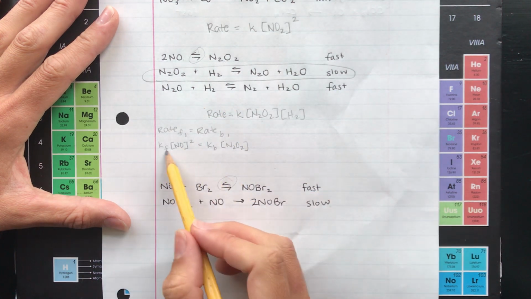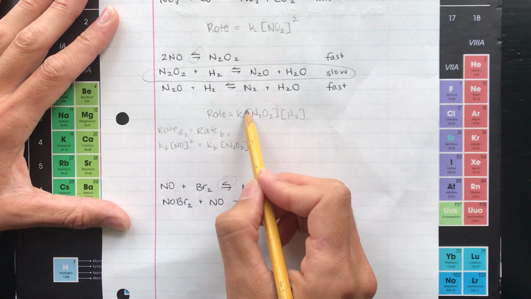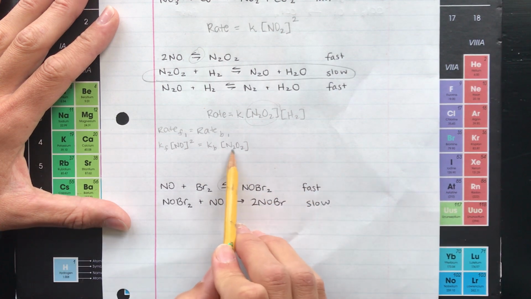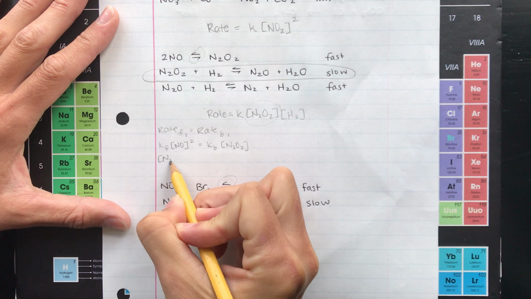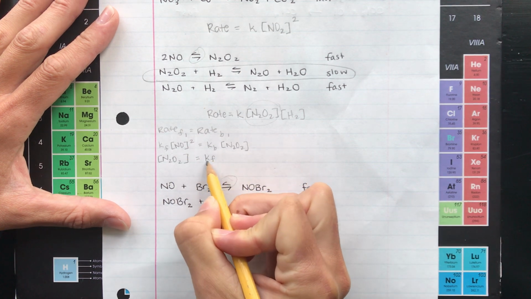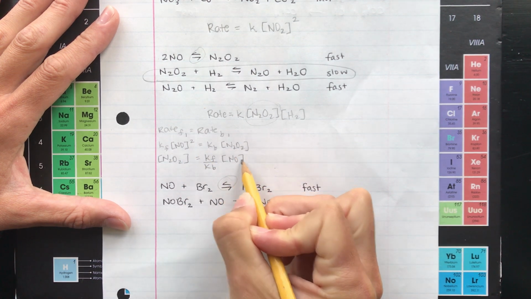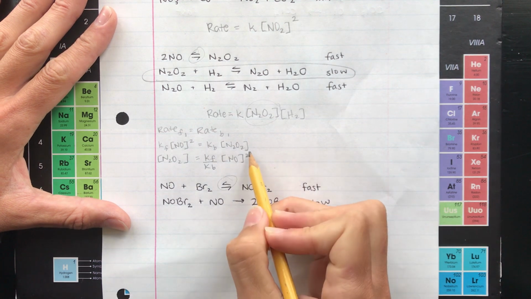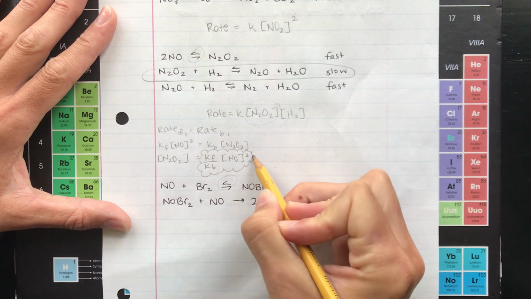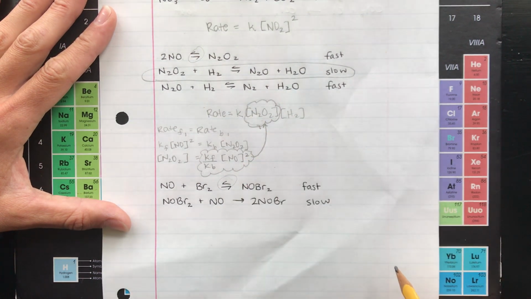Then I can use algebra to rearrange this to get something to sub in for N2O2. I'm trying to get rid of that intermediate. So let's solve for N2O2, and we end up with K forward divided by K backward times NO squared. All right, so I'm going to take this entire expression and sub in to get rid of N2O2.